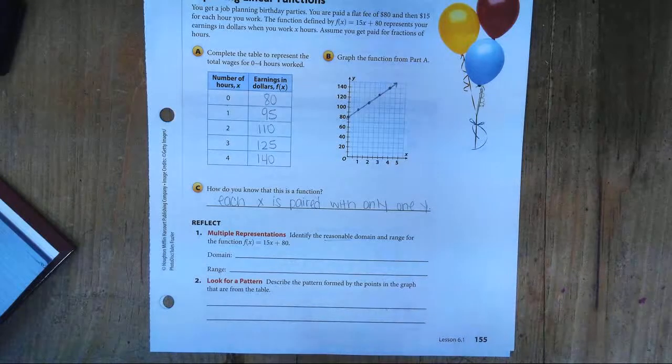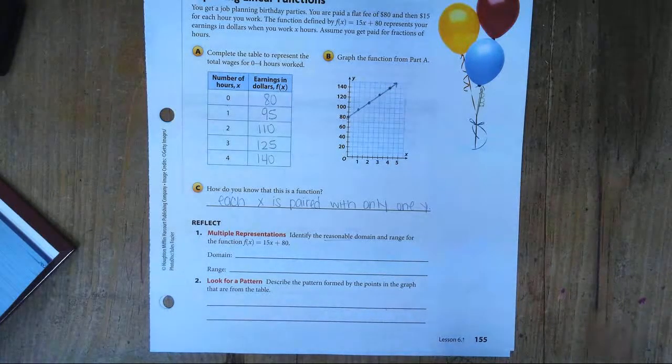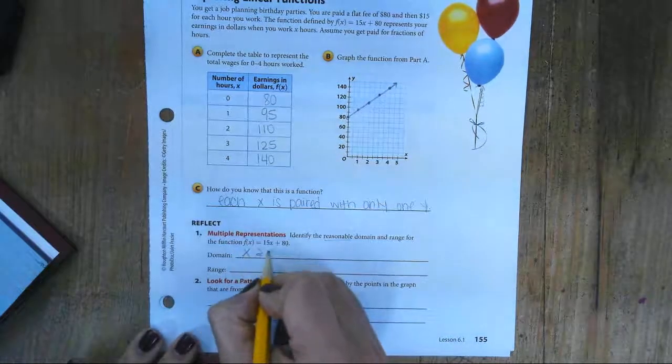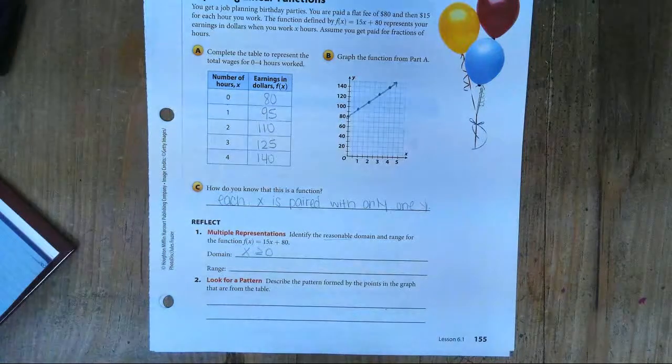So since we cannot work less than 0 hours, but we can work more than 0 hours and any number in between, because it does tell us that we can work fractional hours, we can go ahead and say that a reasonable domain for this function is the set of all real numbers so long as x is greater than or equal to 0. So your domain would be x greater than or equal to 0.